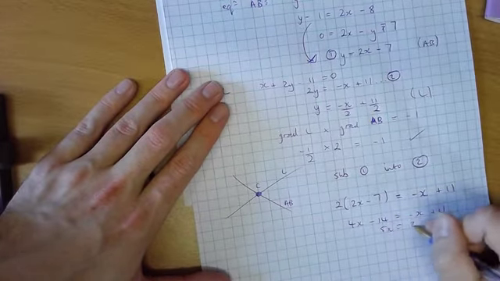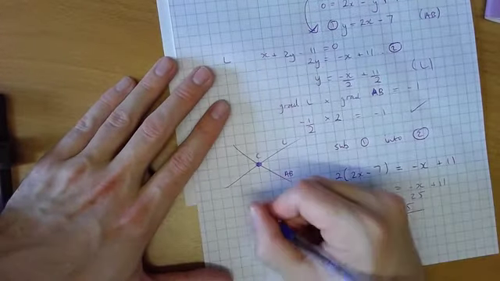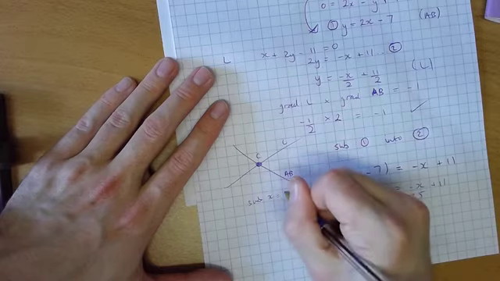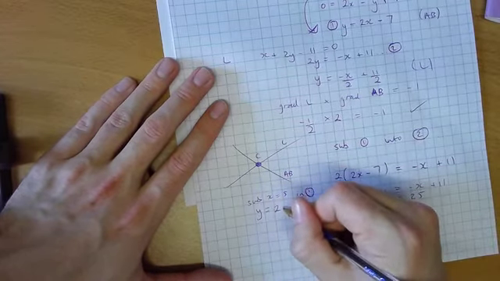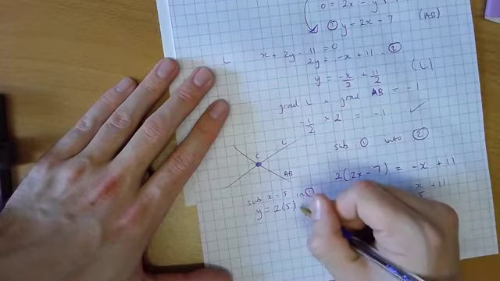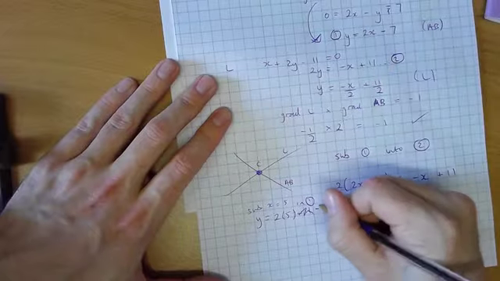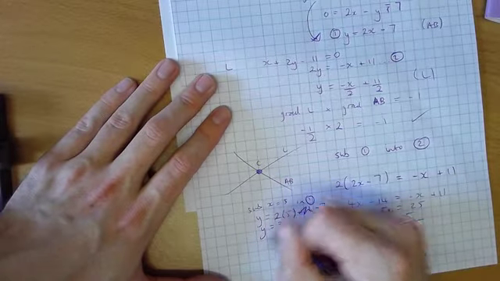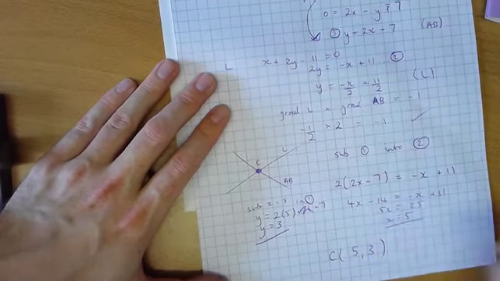5x would equal 25. X is equal to 5. Now I know x equals 5, I'll sub it in. So y is equal to 2 lots of x, so 2 lots of 5, which is 10, plus 11. No, it's not, sorry, I've read the wrong bit there, minus 7. So y is equal to 3. So my coordinates for C are 5, 3.